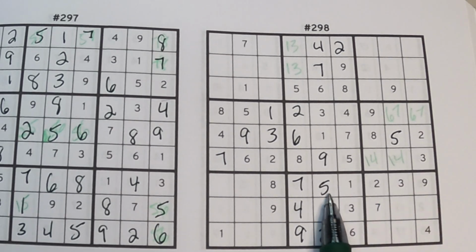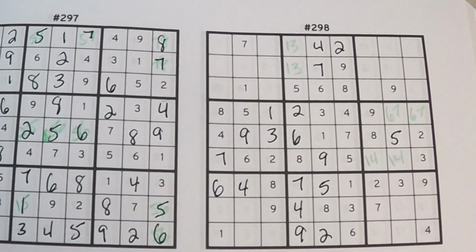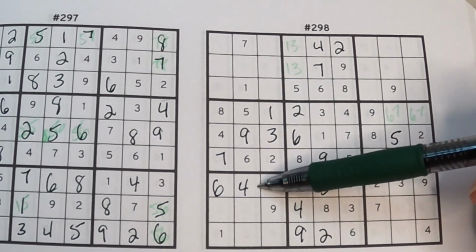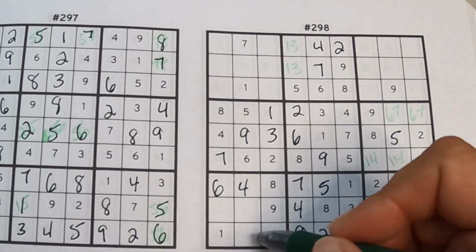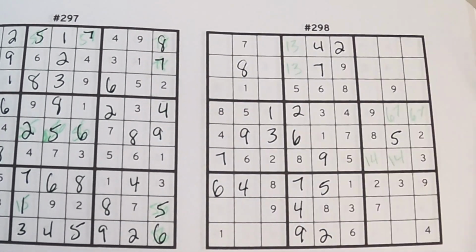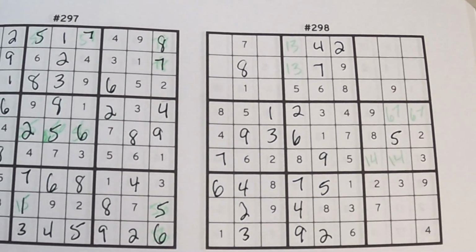For this row now, we're missing 4 and 6. We've got a 6 here, so 4, 6. For this column now, we're missing 2, 3, and 8. We've got an 8 covering these two boxes, so our 8 must be here. 3 here, so 2, 3.